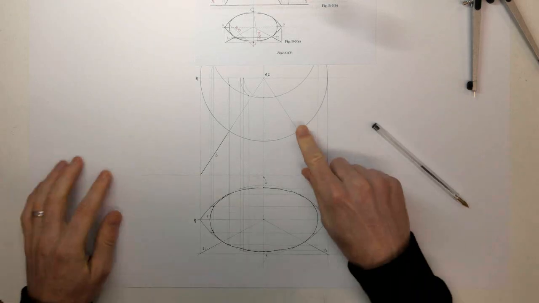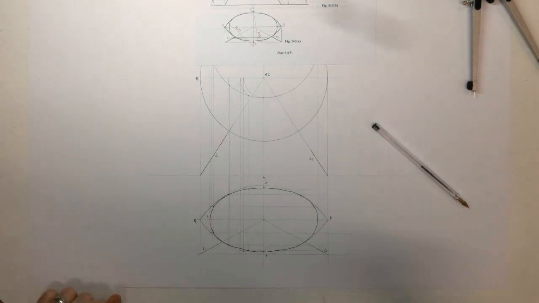So we're trying to find where exactly they're hitting the underside here of our boat and find that point then in plan. So in order to do that, we need to find the true length of those legs.